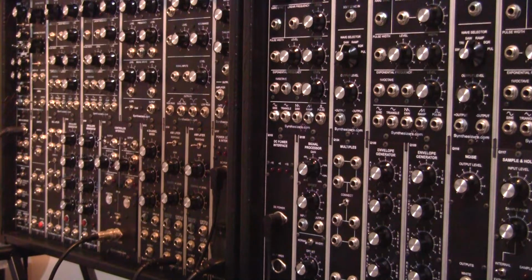In the last video, we showed you the minimum complement of modules that you would need to be able to reproduce the vast majority of sounds. In this video, we will show you how to hook them up so as to be able to do that. The architecture that we will use is the same as many standard analog synths.